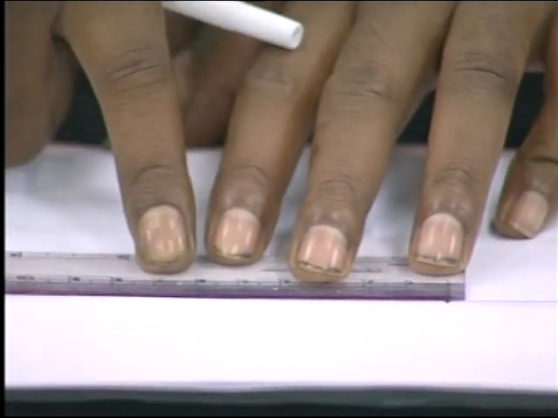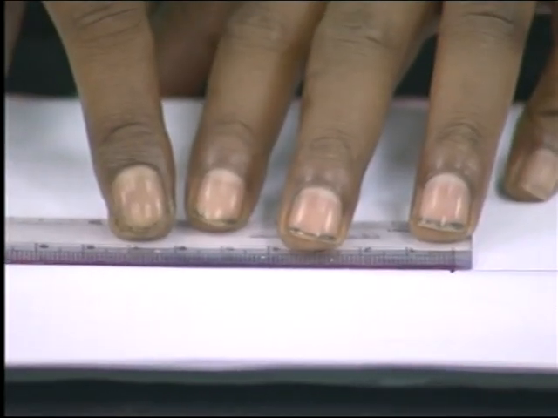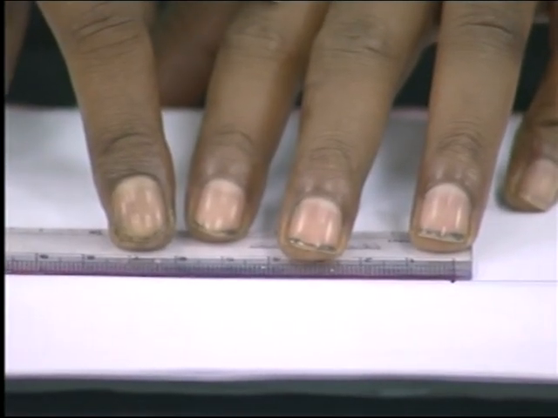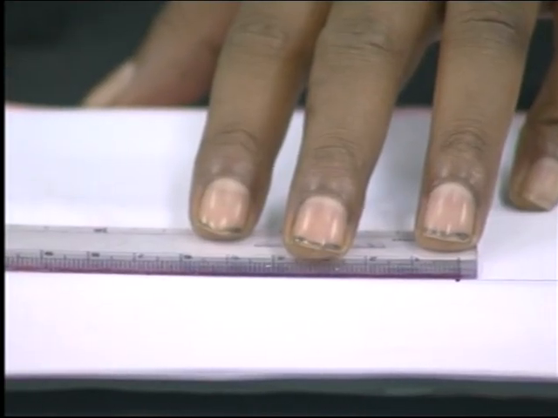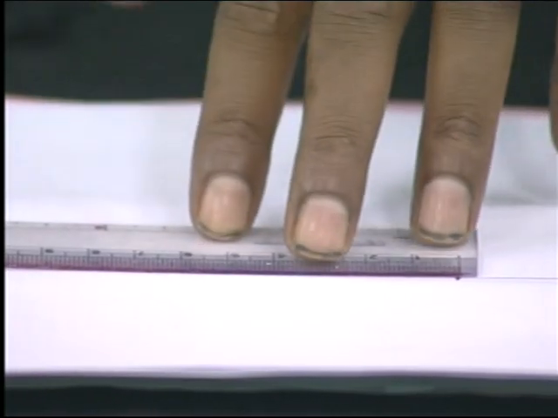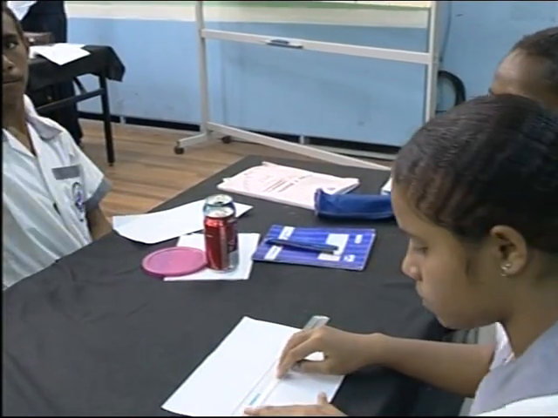So my measurement is 6.7. So if you got 6.7, it should be correct. Or if you have 6.5, it's okay.